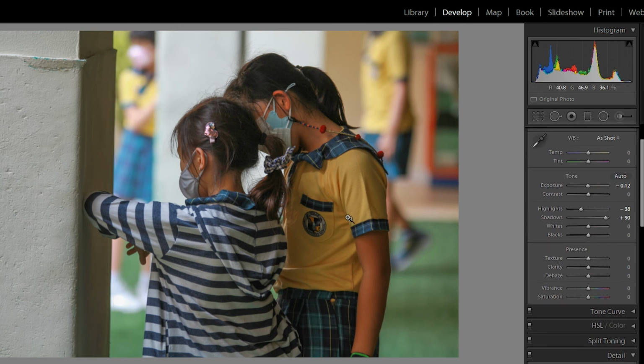If the colors are not the way you want it, maybe this one is too reddish or greenish, then you can do it with the temperature. For the temperature, if you slide it to the left, it will be cold or bluish. If you slide it to the right, it will be yellowish or warm.